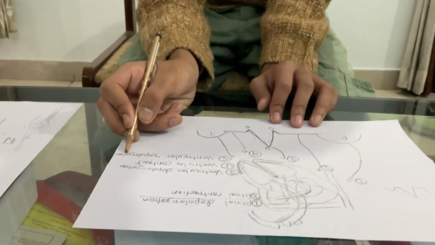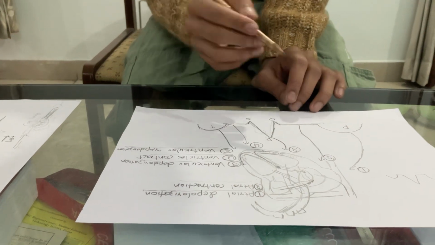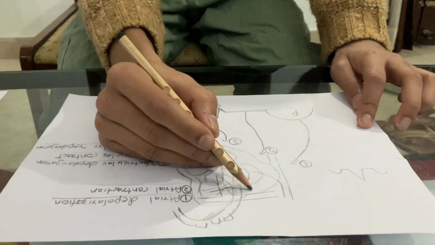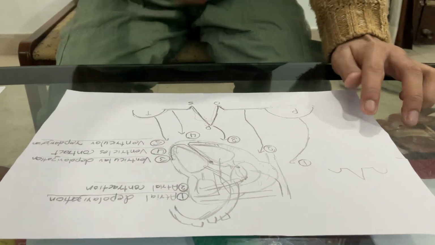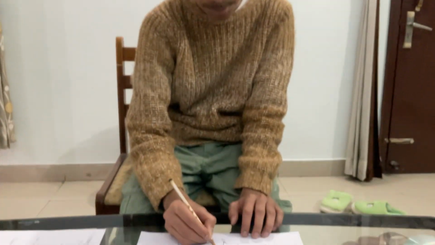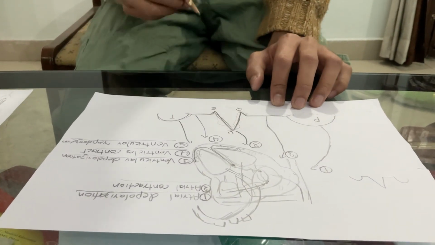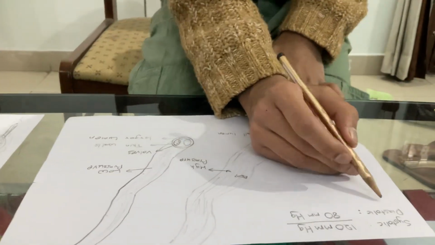But you might be thinking, why doesn't the repolarization of the atria show up in the electrocardiogram? Because the atria have a very small mass, so it is very small and you could see it, but it is overwhelmed by the QRS complex, which is very large.